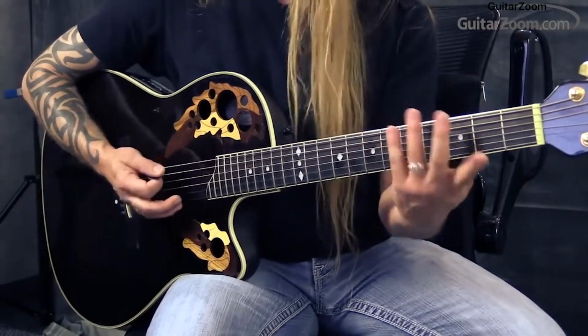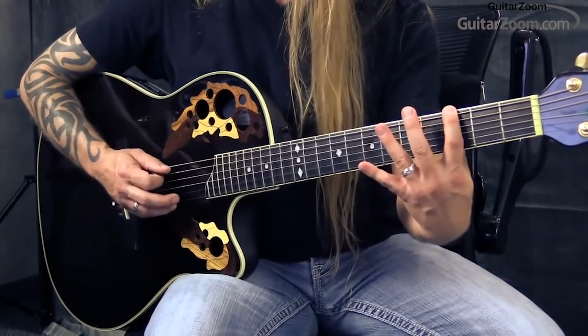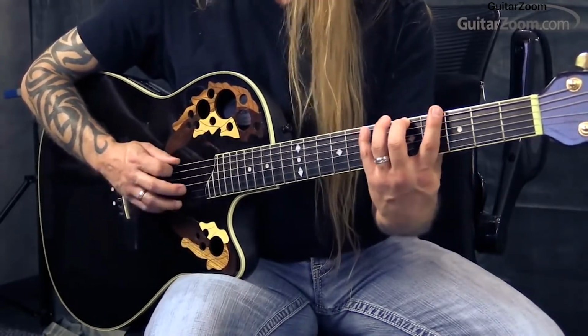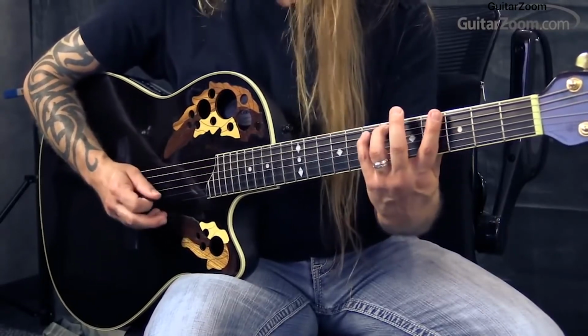I'm just visualizing the scale, right? 1, 2, 3, 4, 5, 6. So 1 is major, 2 is minor, 3 is minor, 4 is major, 5 is major, 6 is minor. And again, if you're in a major key, the 1, the 4, and the 5 are always major. The 2, the 3, the 6 are always minor. They just are.